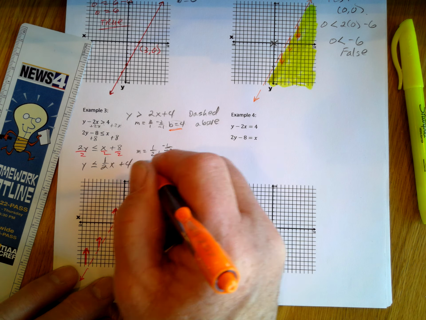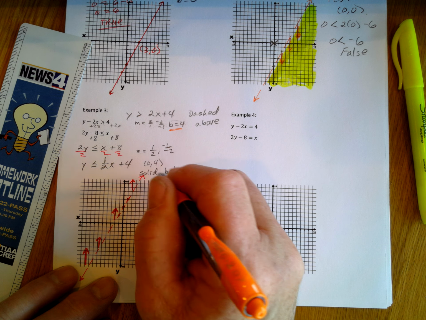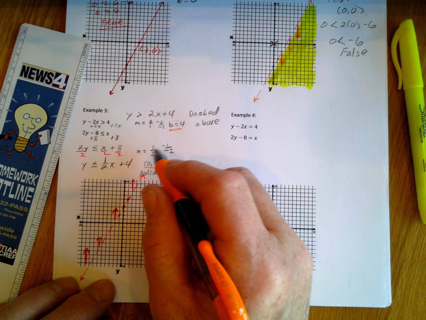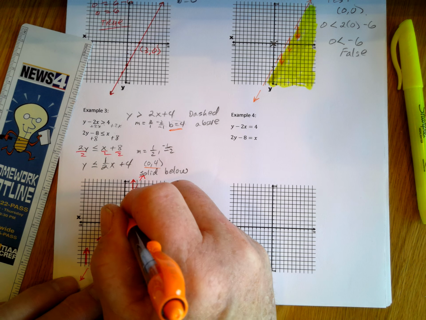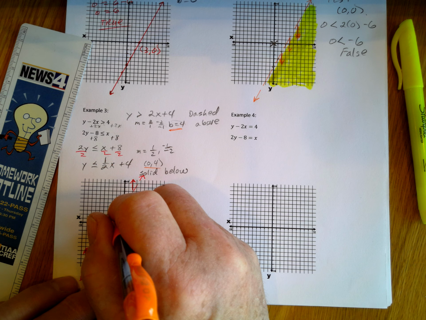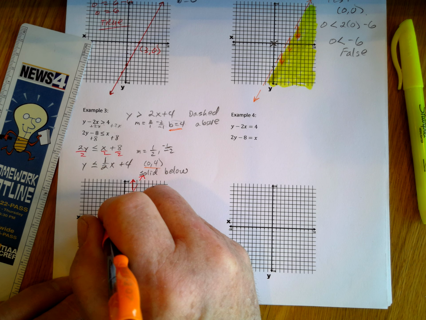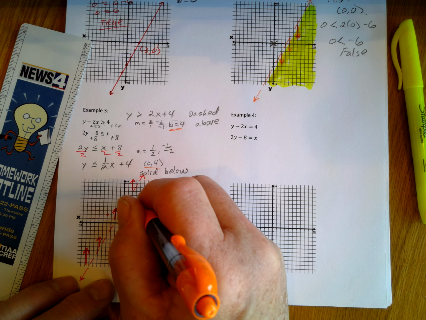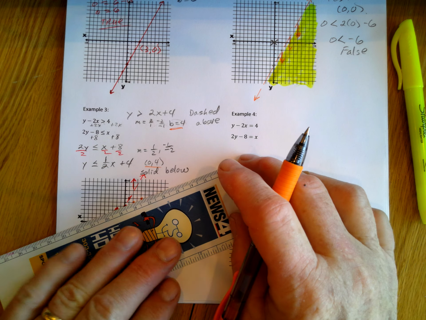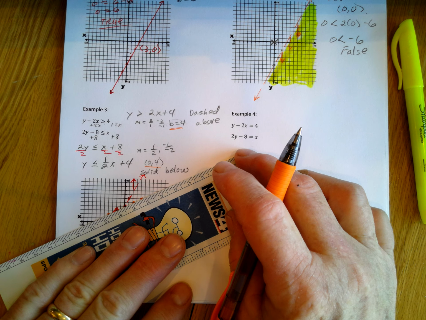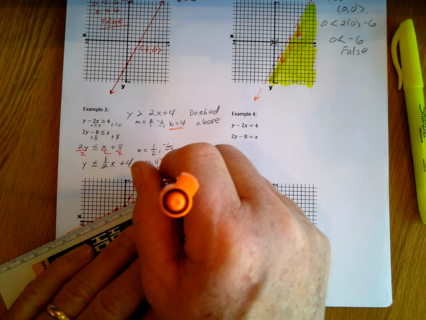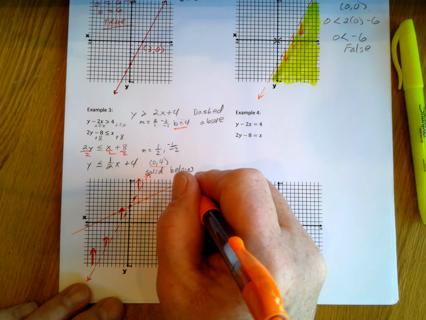Okay? But they do. They have the same y-intercept. And this one has a slope of 1/2. So up 1, right 2, or down 1, left 2. Make sure we get enough points for a nice clean line. And it's solid. So I'm going to set up my ruler on my slope. I'm going to draw my line in.